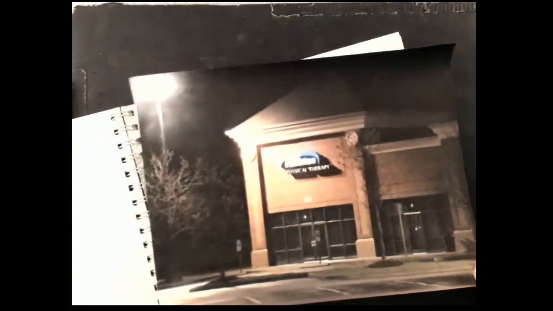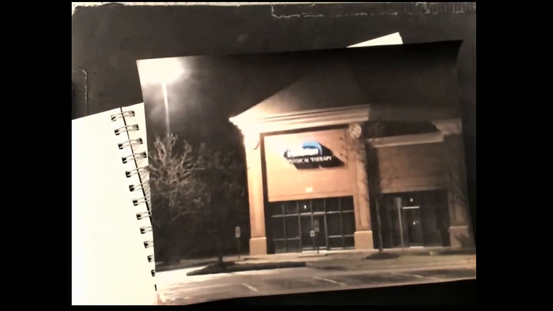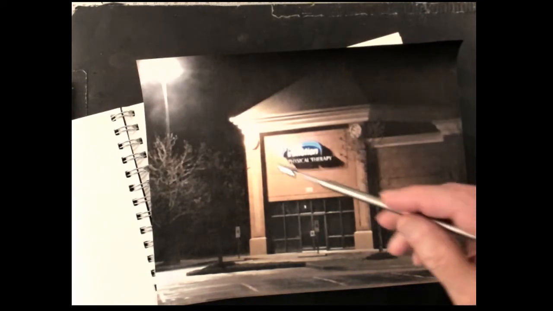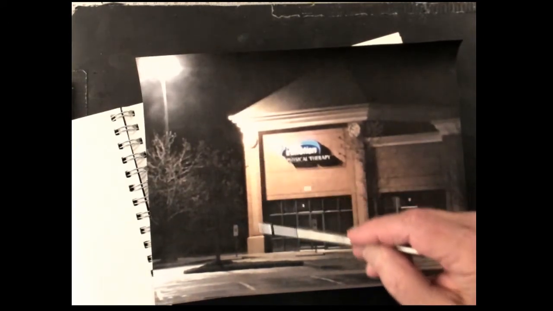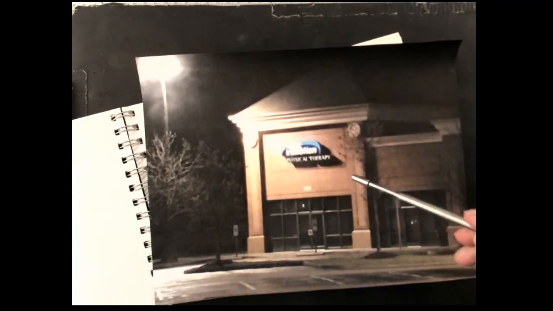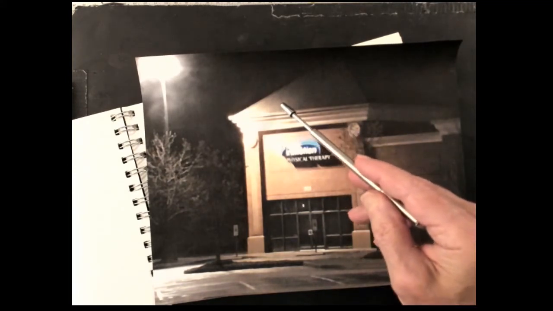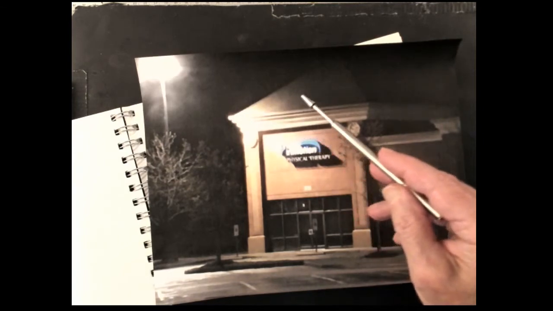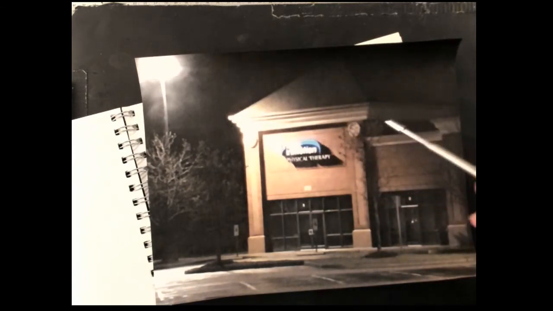Let me bring the picture back into view here. And there's a shift in color from here all the way down. There's a shift in color and value across this way. And obviously there's definitely a shift in value up here in the top. And it gets more muted over here in value, shadowy and so forth.